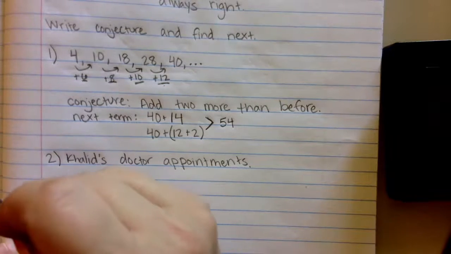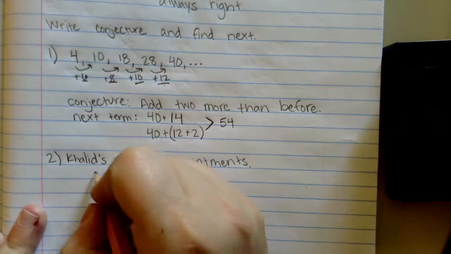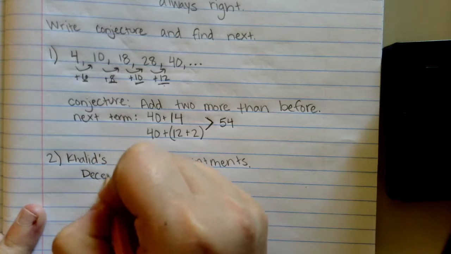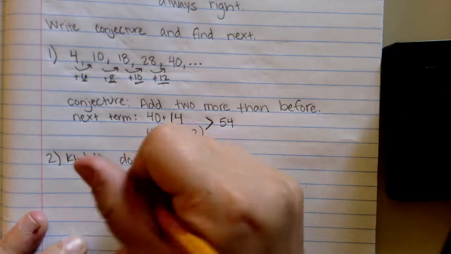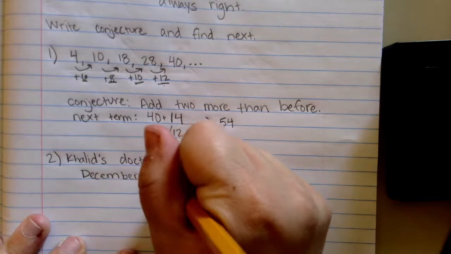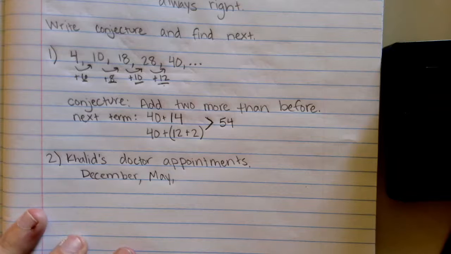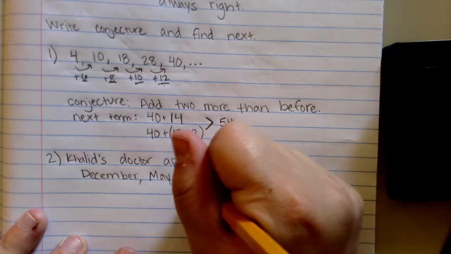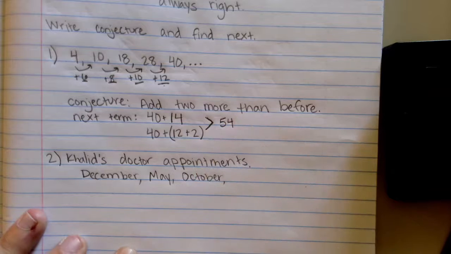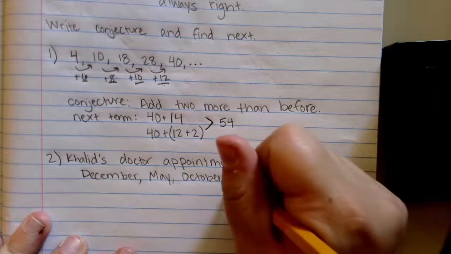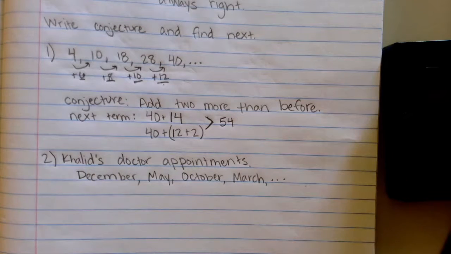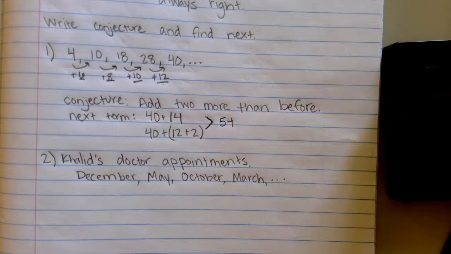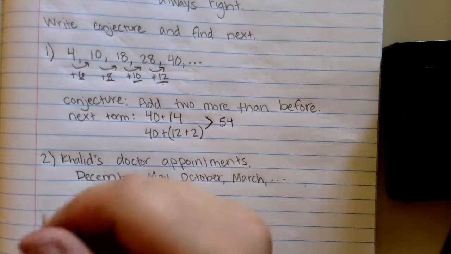Okay, and doctor appointments, we notice he has an appointment in December. His next appointment happens in May. He then has an appointment in October. And then he has an appointment in March. We need to come up with a conjecture.